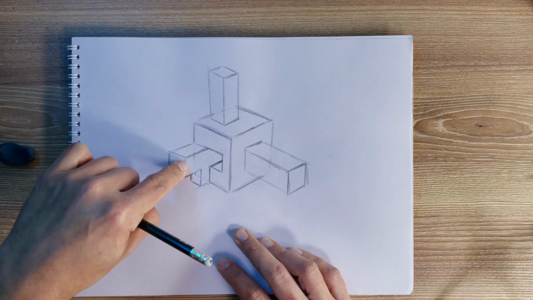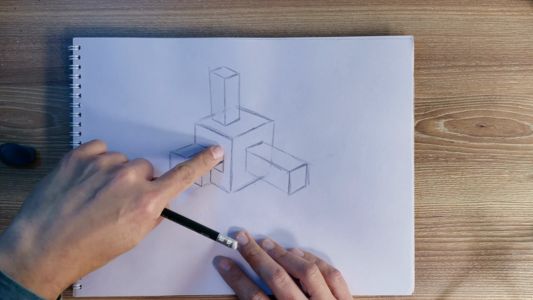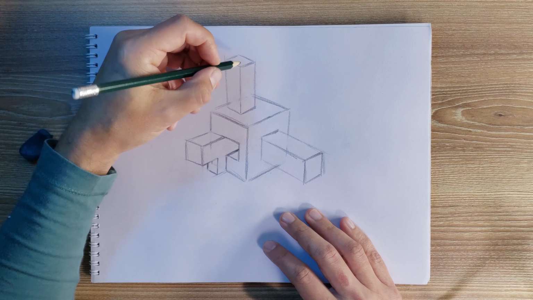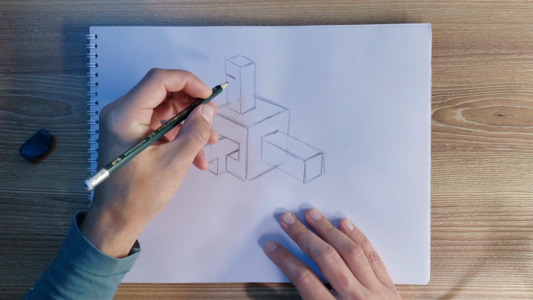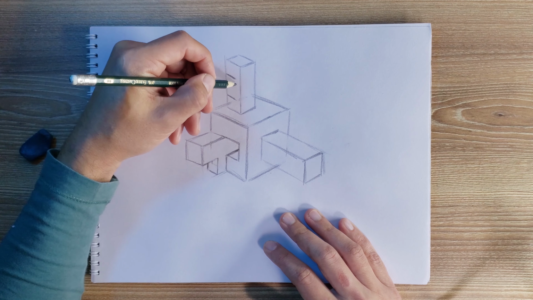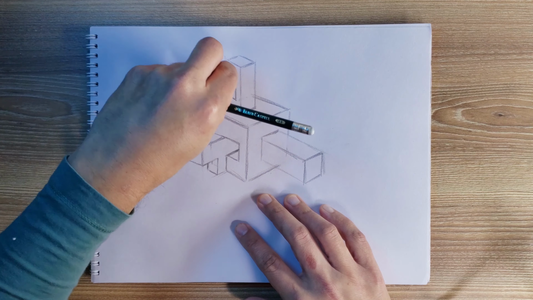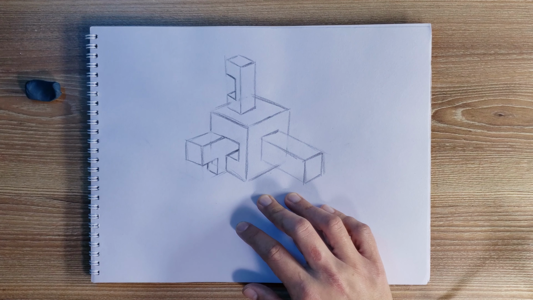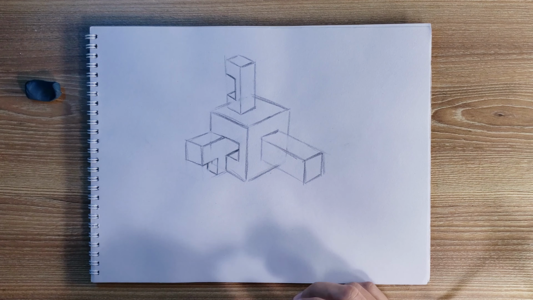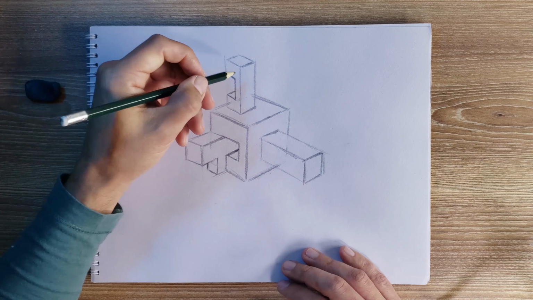So right now we have something similar to a T shape getting inside this cube. I'm going to create another cut just over here, simply using this line. I'm going to draw something over here and something over here. Then I'm going to use my verticals. I can erase this line, and then I'm going to use this angle to create this shape over here. So you can create a lot of different shapes using just your cubes.